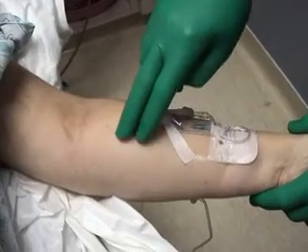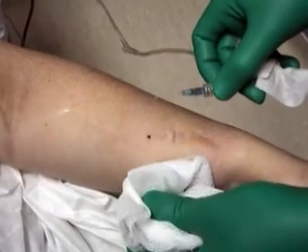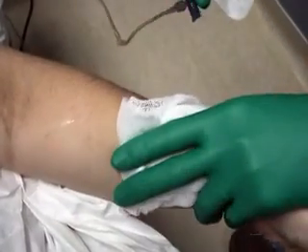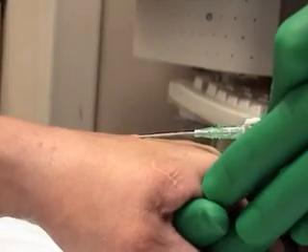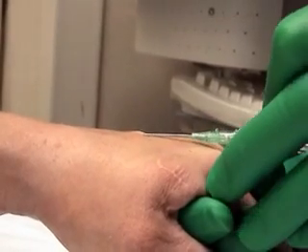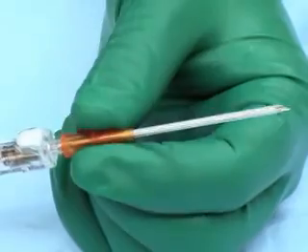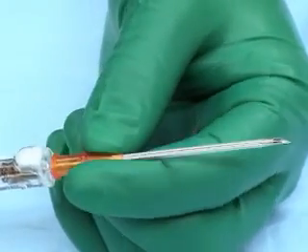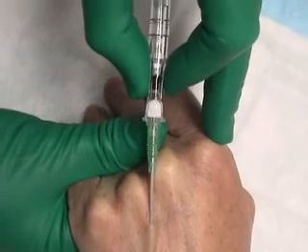If fluid extravasation or thrombosis occurs, remove the cannula immediately and place a new line if needed. The chances of successful peripheral intravenous cannulation increase with meticulous attention to proper technique, the use of proper equipment, familiarity with anatomy, and a knowledge of a variety of approaches to accessing peripheral veins.